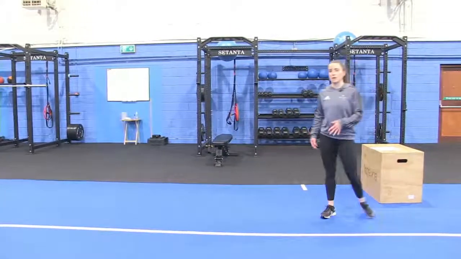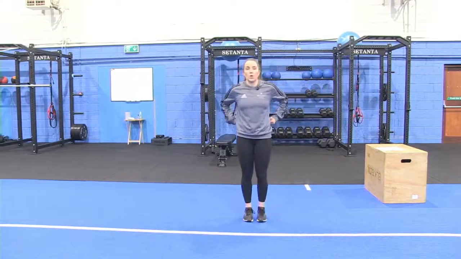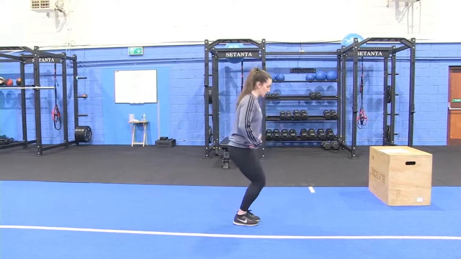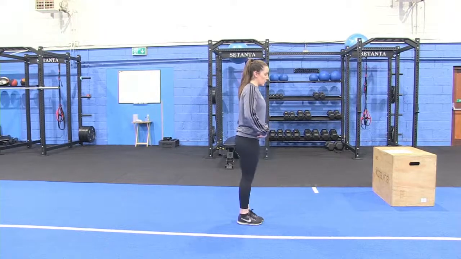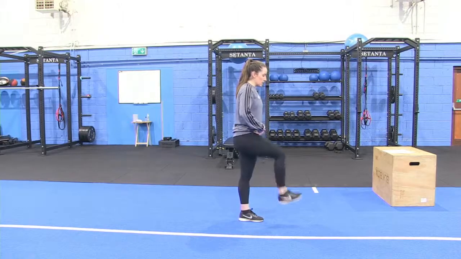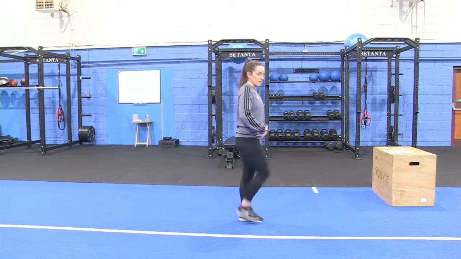Okay, so nice and light. I'm trying to stay pretty tall. I'm not allowing my hips to drop down here. I want to stay nice and tall and upright, okay? Landing on the ball of my foot, and I'm just making small little circles, okay?